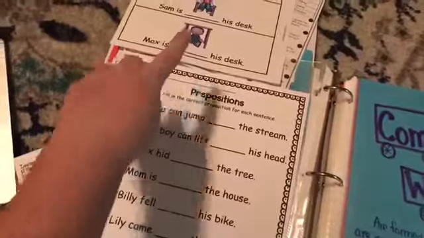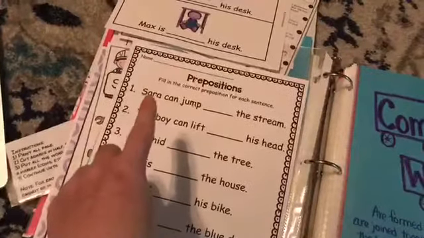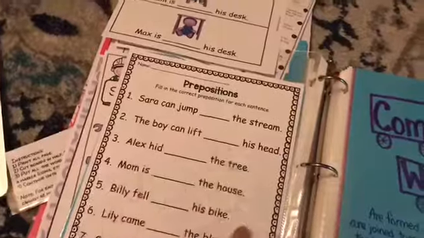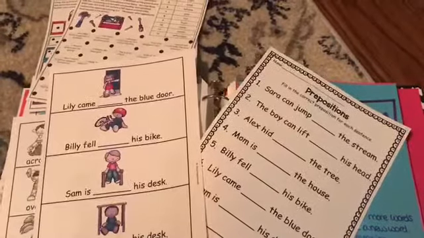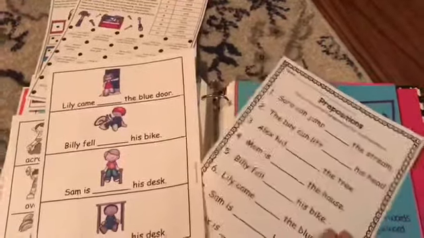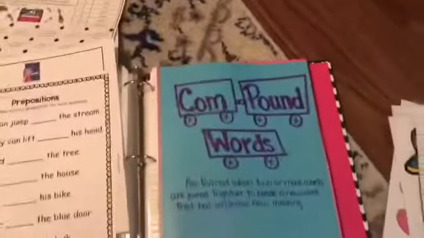So we have, this is the answer key. So you have, here it is. You would cut out these pictures, it's on another slide, and you would have them paste them on there. Sarah can jump, and then it's over the stream. I think it's over the stream. Let's see. Oh, Billy fell off his bike. There you go. There's that one.